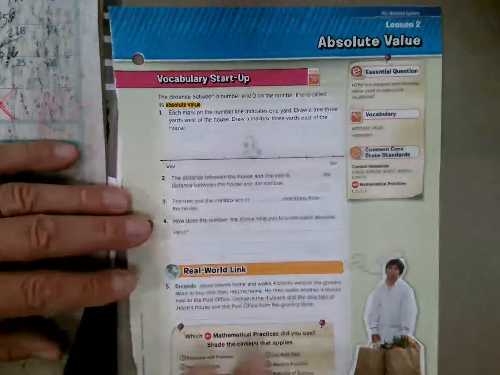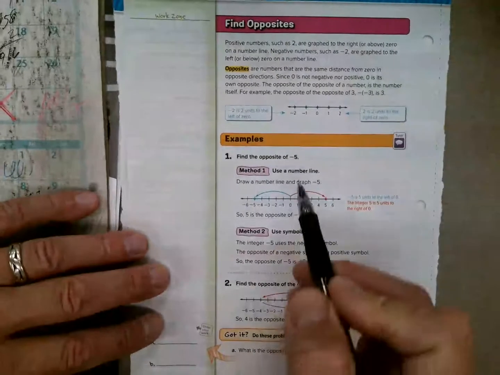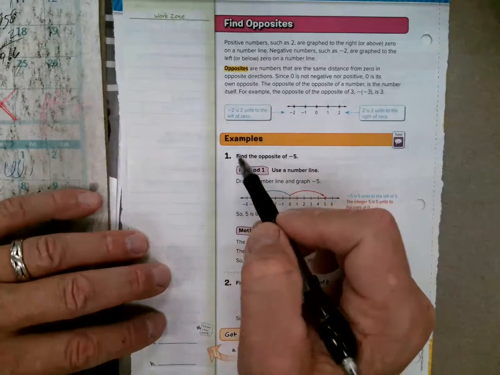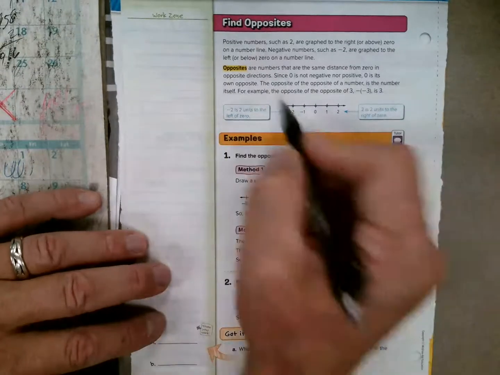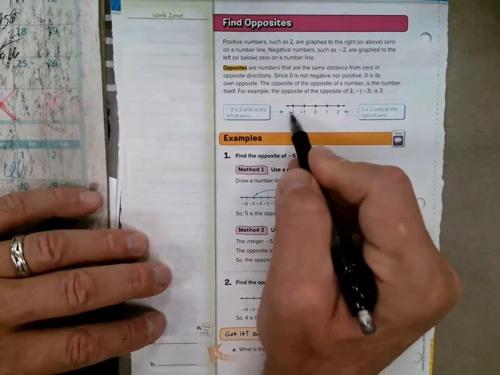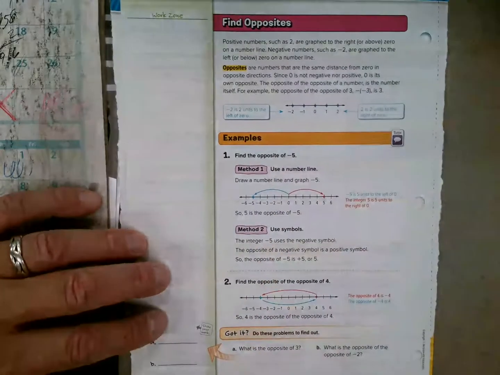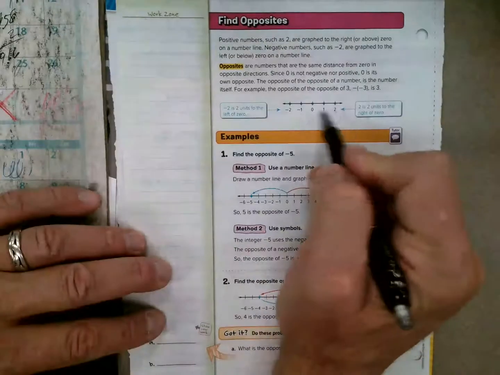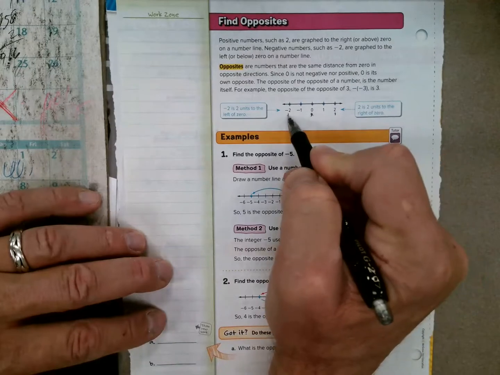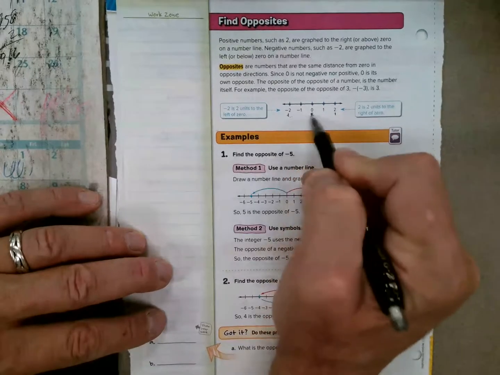So if I flip this over and take a look at this next page, you're going to see some things here. So let's find the absolute value of some numbers. Whether it is a positive number like 2 or a negative number like -2, they have the same absolute value. Why? Because they have the same distance from zero. From here to here is the same as from here to here. They have the same absolute value.